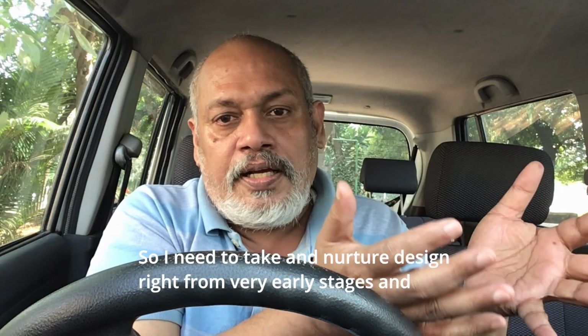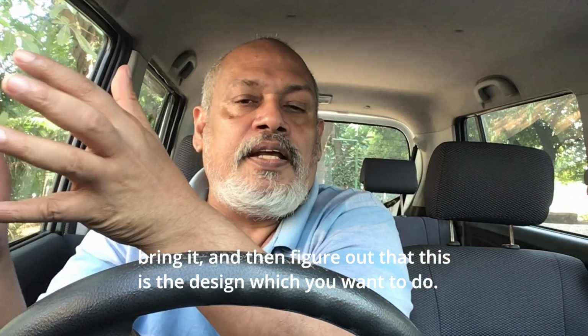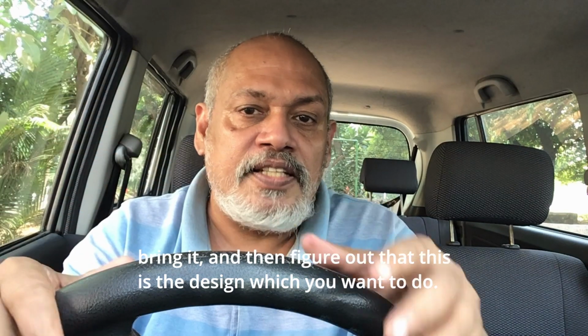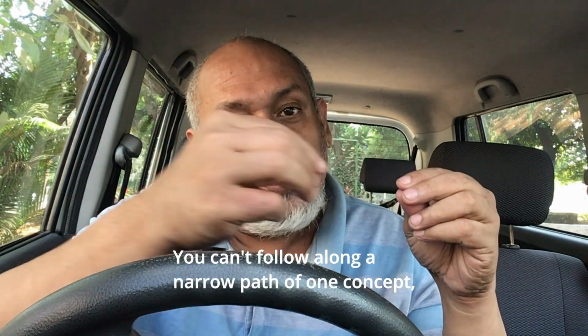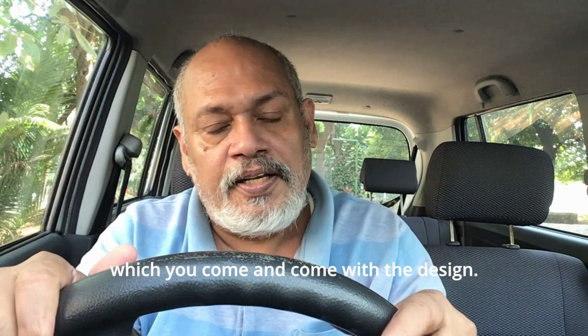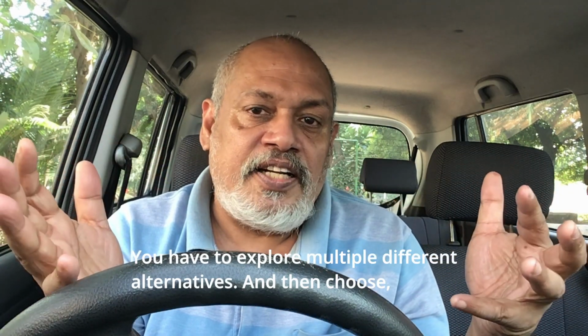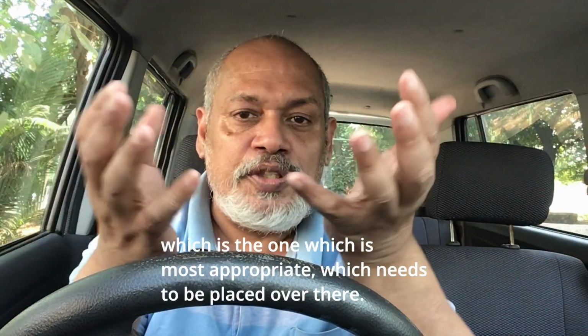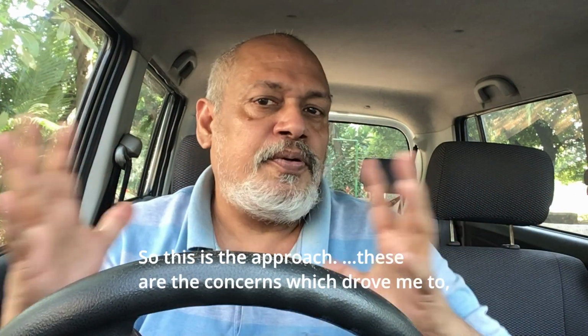So I need to take and nurture design right from very early stages, and then figure out that this is the design which we want to do. And it is a lot more complex than that. You can't follow along a narrow path of one concept which you come up with for the design. You have to explore multiple different alternatives and then choose which is the one which is most appropriate, which needs to be placed over there. So this is the approach.